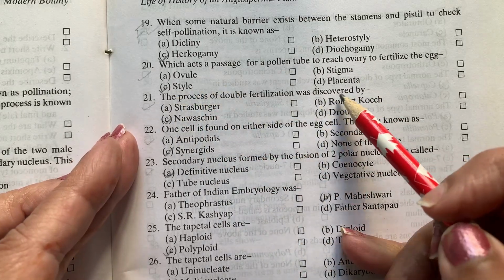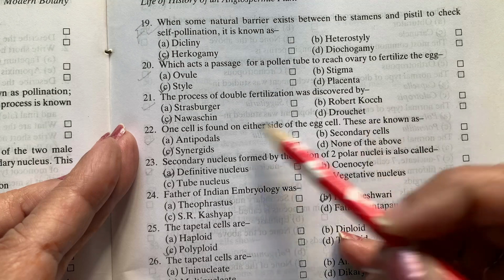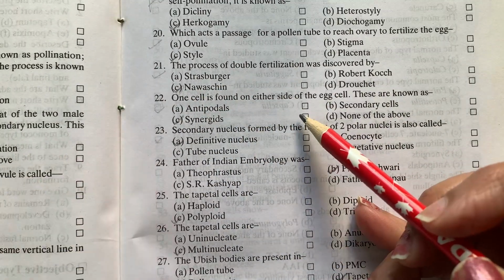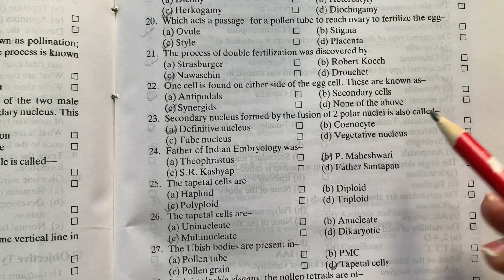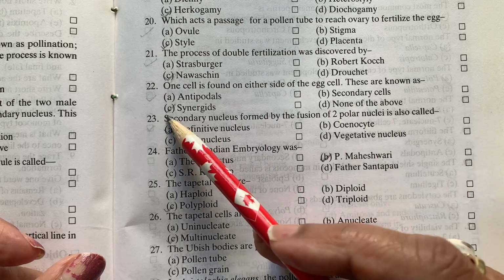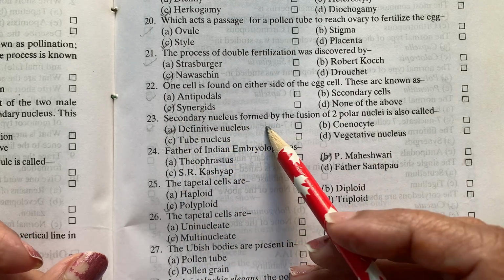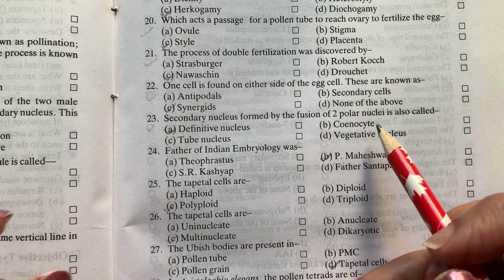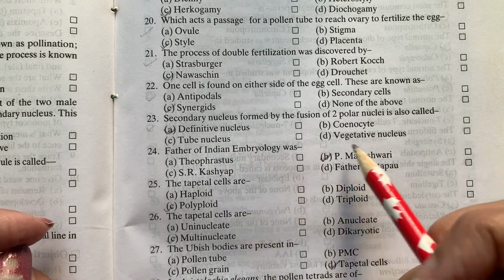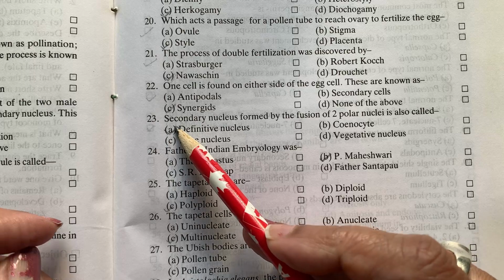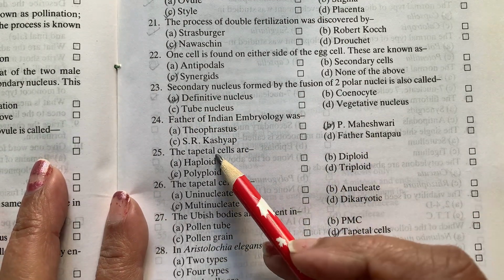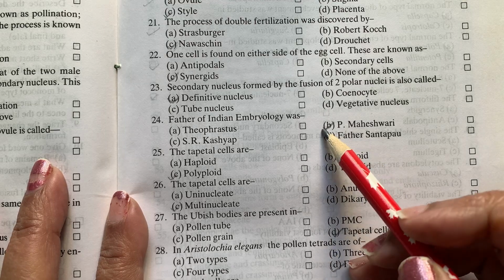The process of double fertilization was discovered by Strasburger, Robert Koch, Navashin, Draset. It is Navashin. One cell is found on either side of the egg cell. These are known as antipodals, secondary nucleus, synergids, none of these. It is synergids. Secondary nucleus formed by the fusion of two polar nuclei is also called definitive nucleus, sinusoid, tube nucleus, vegetative nucleus. It is the definitive nucleus. Father of Indian embryology was Theophrastus, P. Maheshwari, S. R. Kashyap, Strasburger.